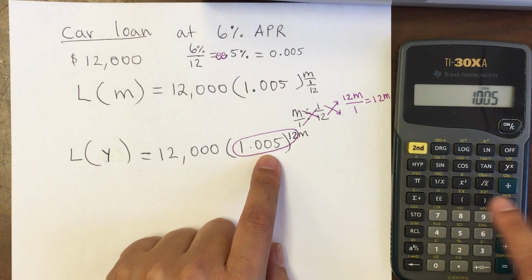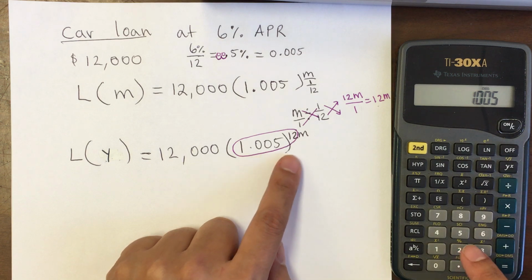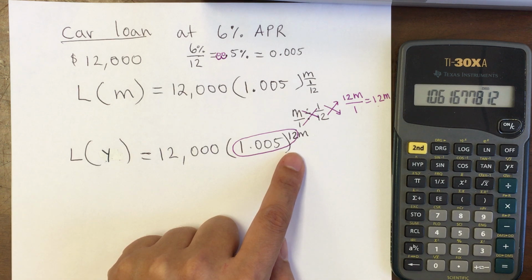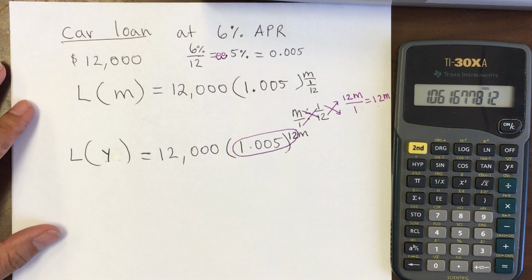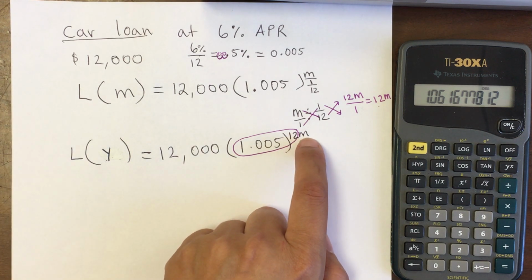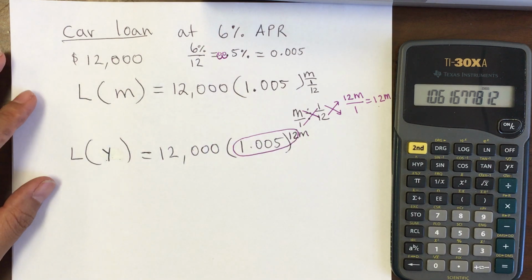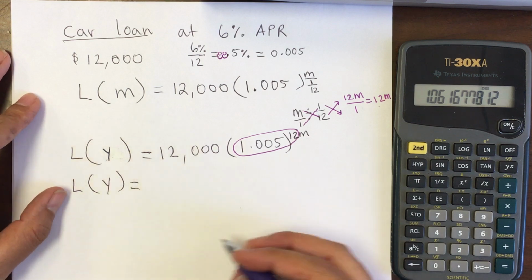So now let's put that in our calculator. 1.005 to the, remember the power, when I have y to the x, to the power of 12, or to the 12th power. And so this new base, now changing this because 12 months means 1 year, the new base will be the loan per year.